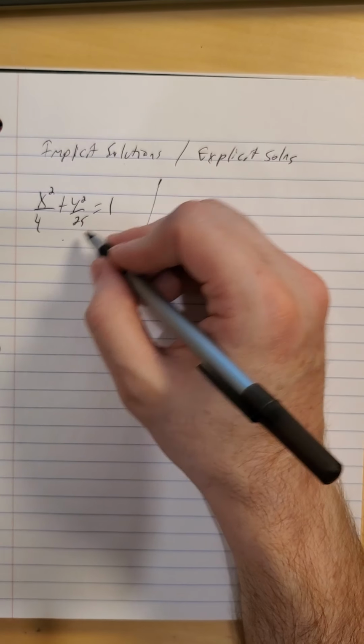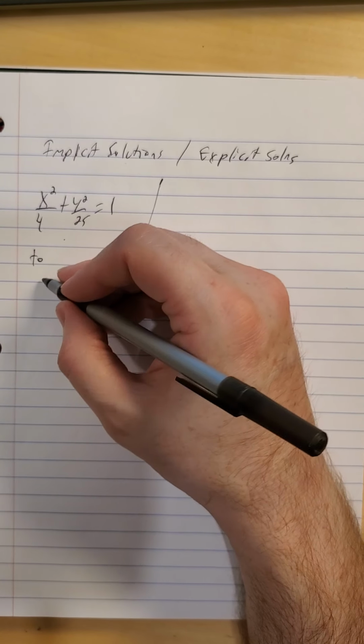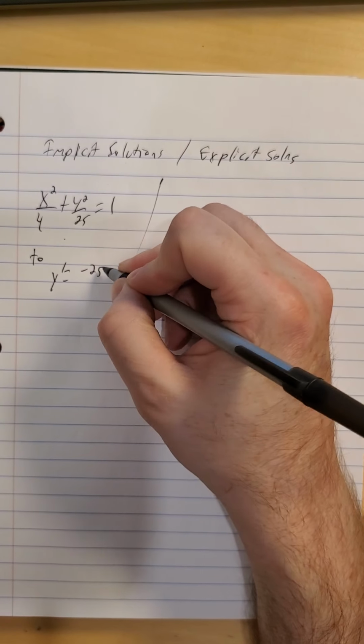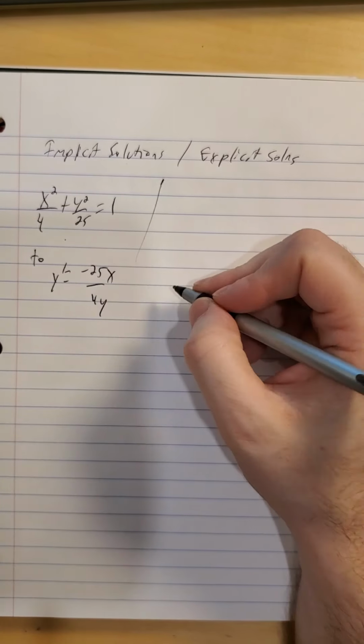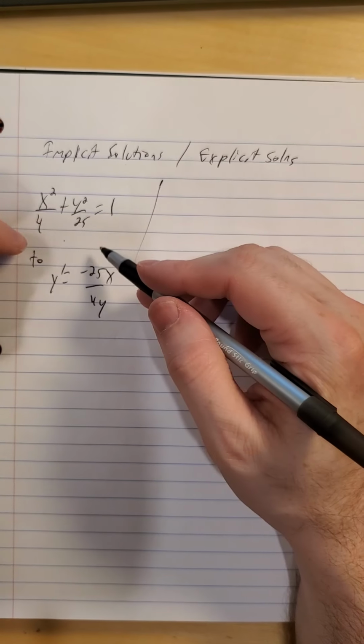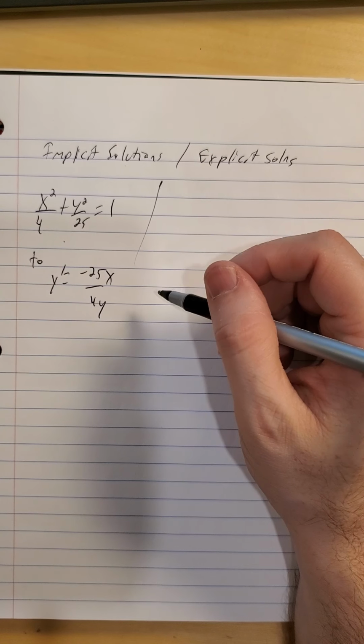So this one is an implicit solution. I didn't give you what the diff EQ was: y prime equals negative 25x over 4y. If we had the y by itself, that would be an explicit solution.